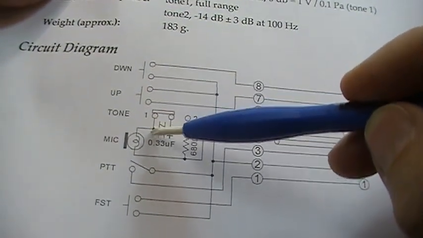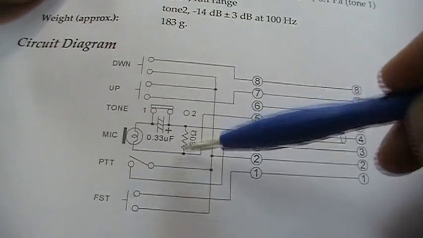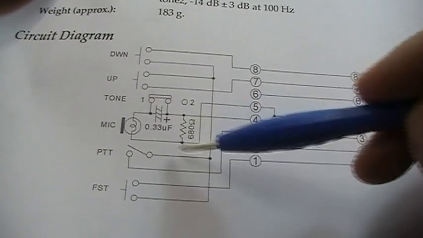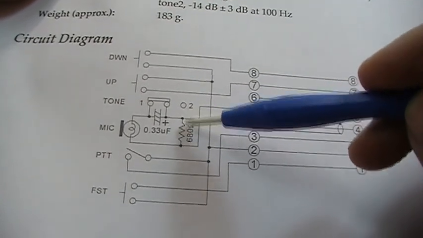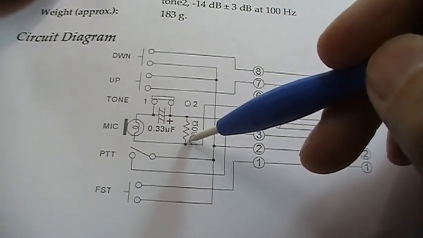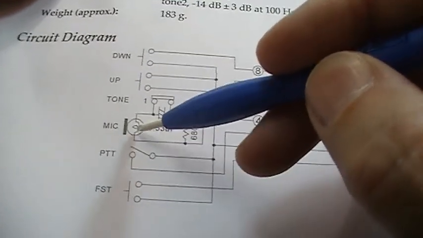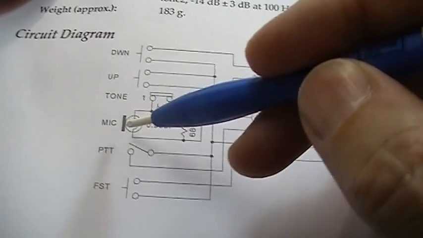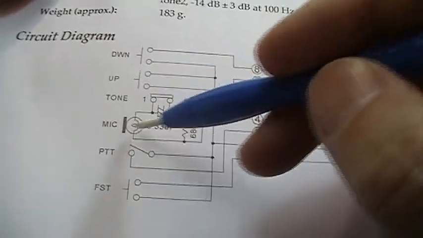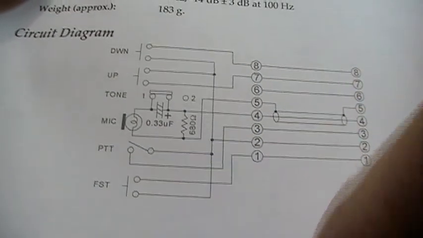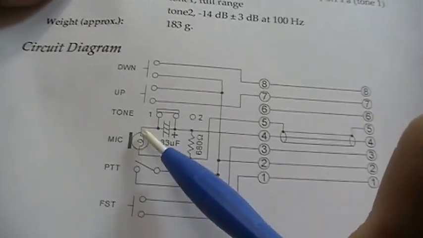That means the 670 ohm we have measured could be the resistor, because the resistor is in parallel to the capsule, and I would expect that this capsule has something around, I don't know, from 200 up to 600 ohm, or maybe a bit more.